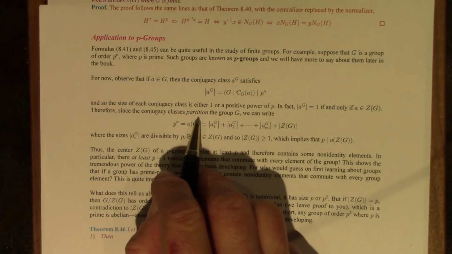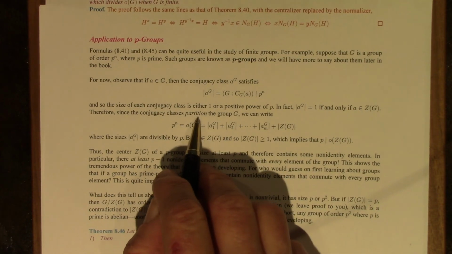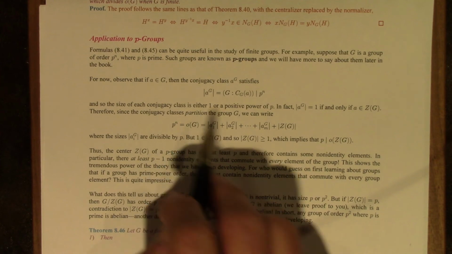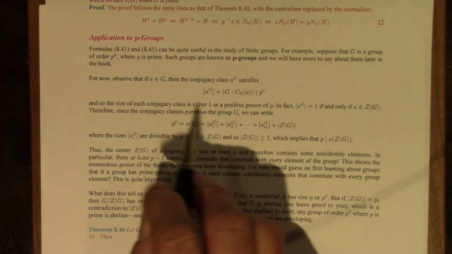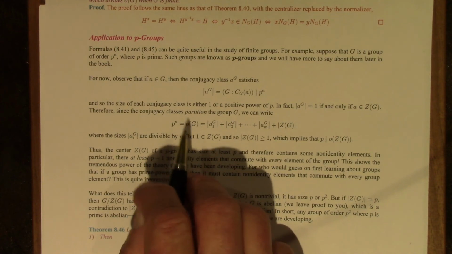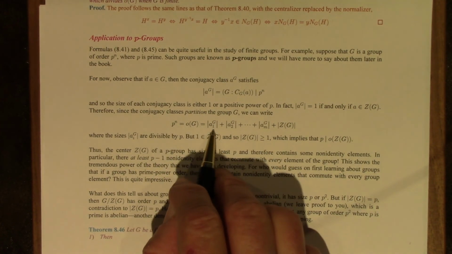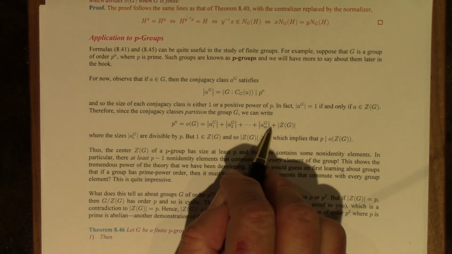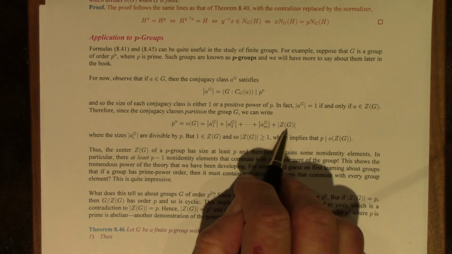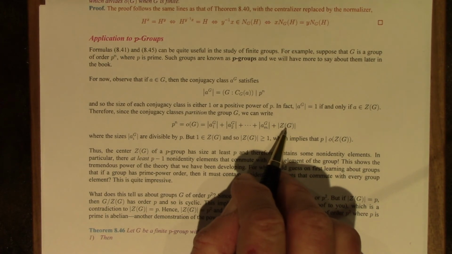Well, the conjugacy classes are equivalence classes for the relation of conjugacy, so they partition the group, which means that we can compute the order of the group, which is p to the n, as the sum of all the conjugacy classes. And I've separated out the conjugacy classes of size 1.